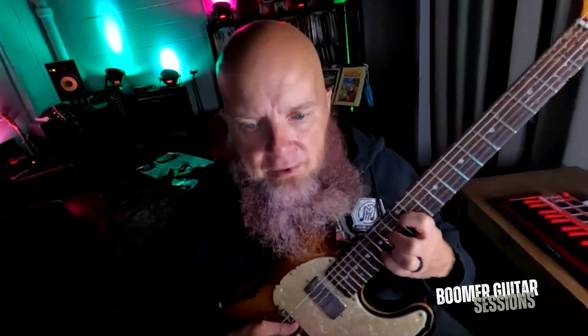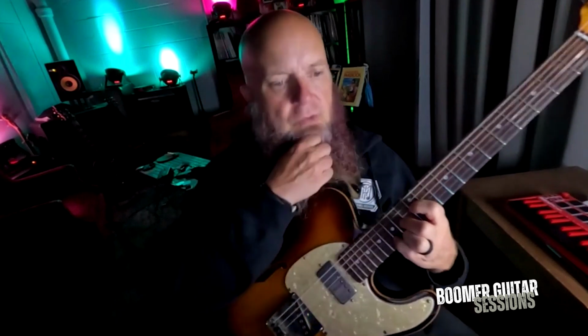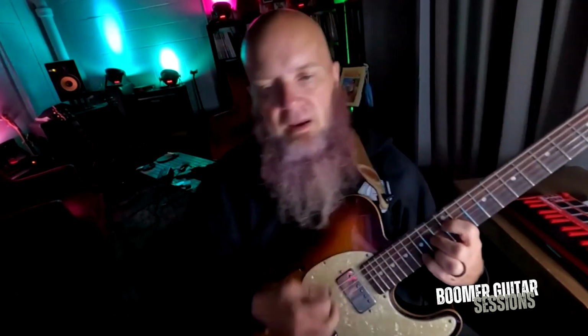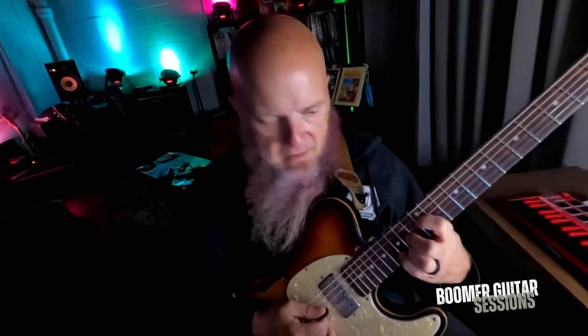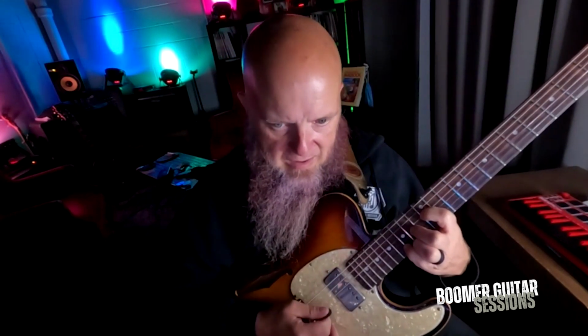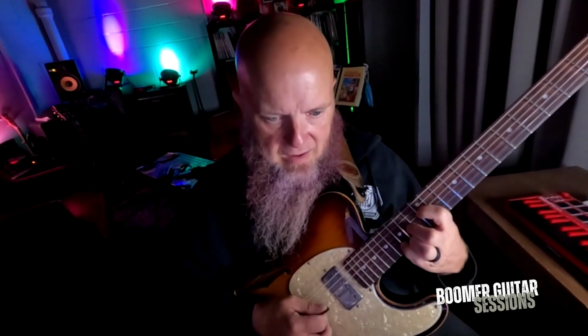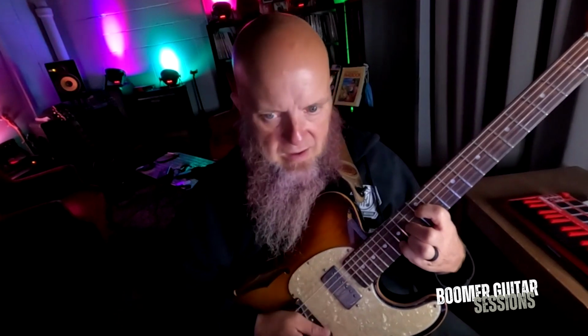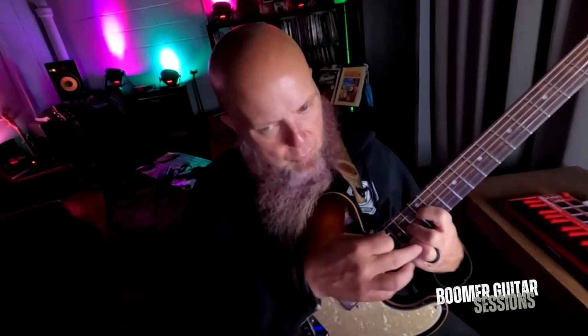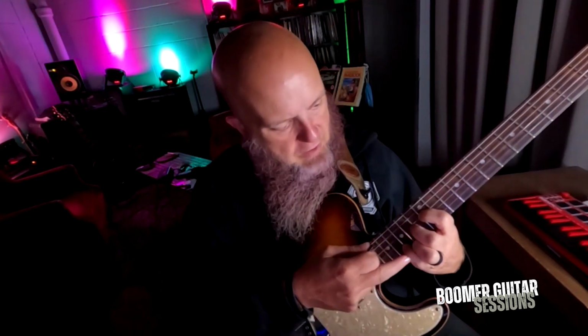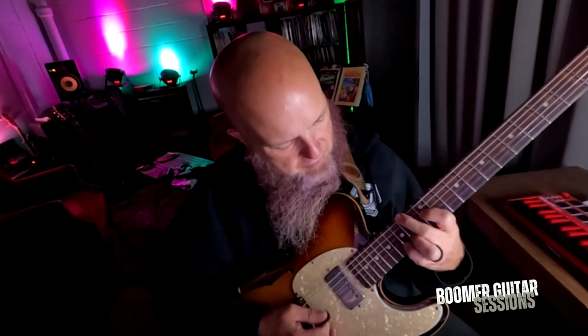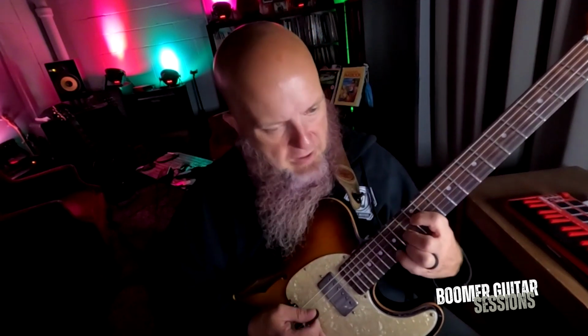Now I play the D fingering in two different ways with the CAGED. This way, and also as a passing chord where I take this top note and drop it down to the bottom, so it'd be like this. That's a different voicing of the same CAGED fingering.